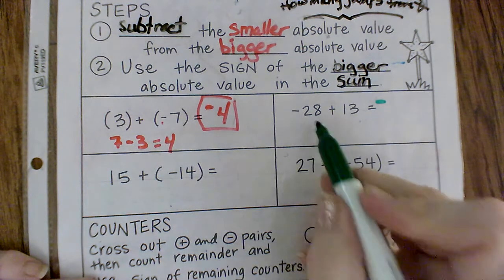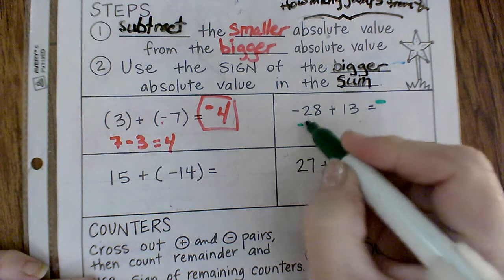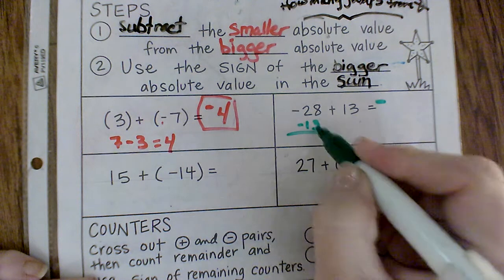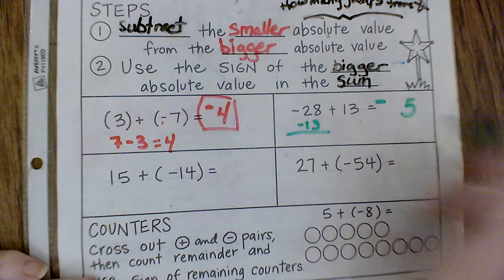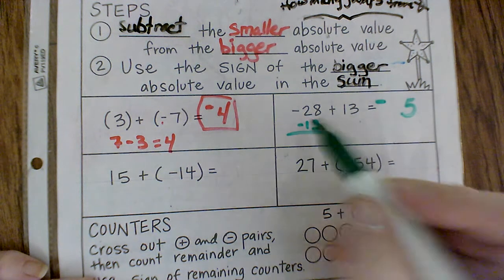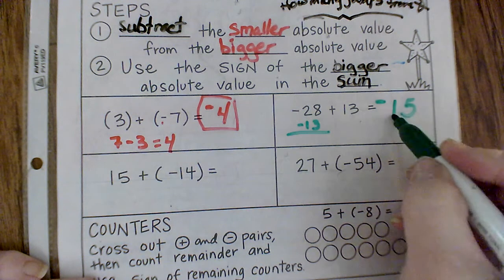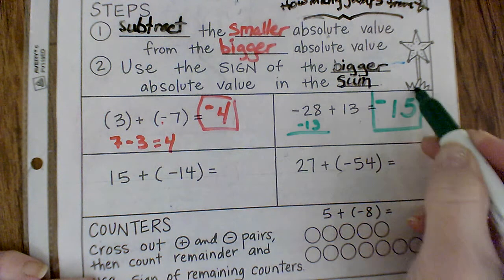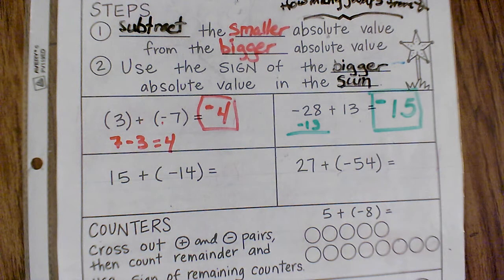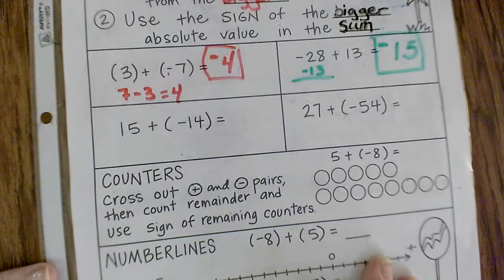Now, 28 minus 13. 8 minus 3 is 5. And then 2 minus 1 is 1. There's my answer, -15. Let's try the third one. Here we go.